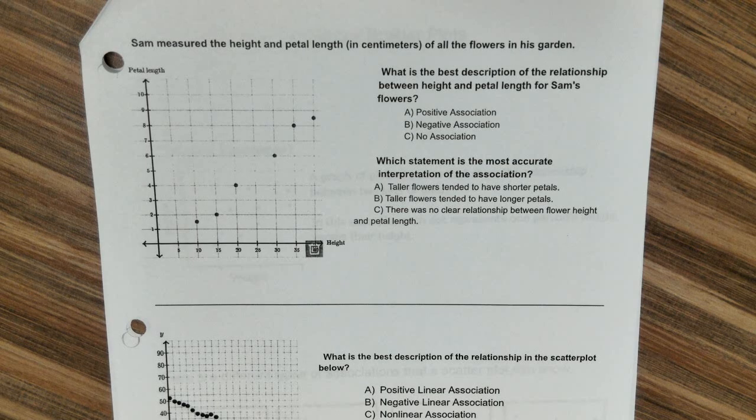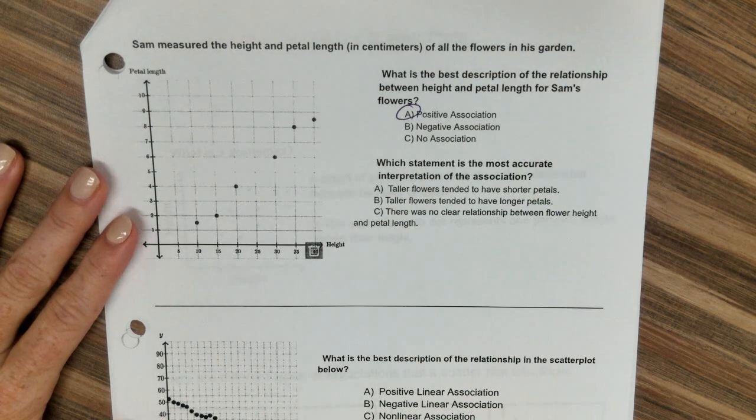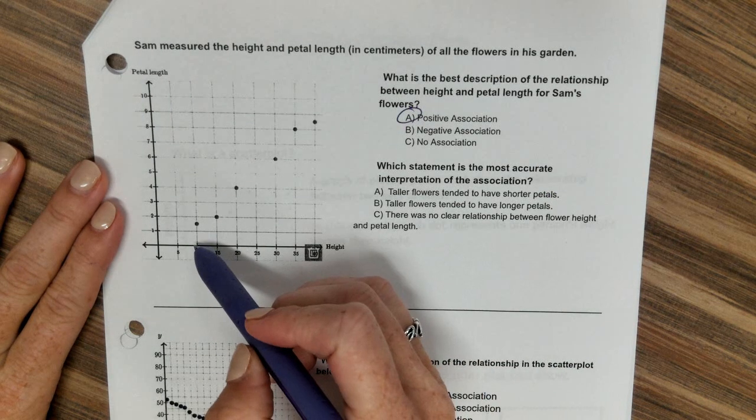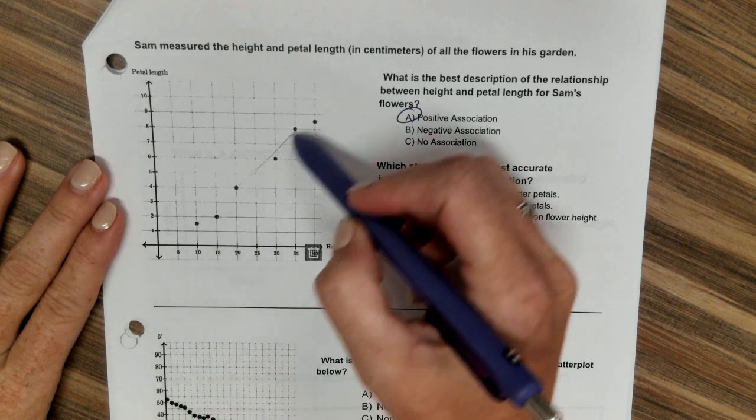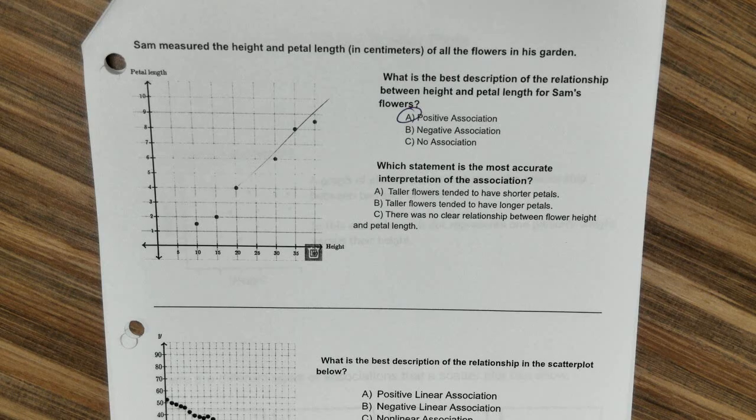Okay, what did y'all get? A, positive. Why is it positive? Because the dots are tending to move upward. Just like slope would be positive, it's the same thing, okay?